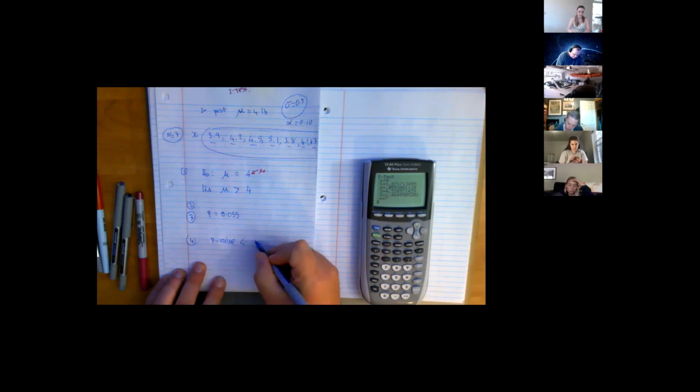Is our p-value less than significance level alpha? Is 0.055 less than 0.10? And the answer is, is this less than that?